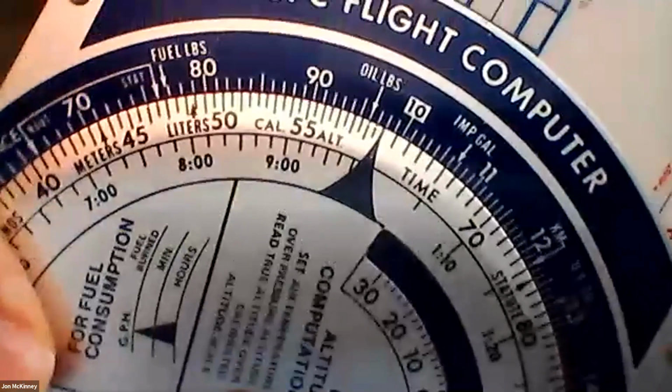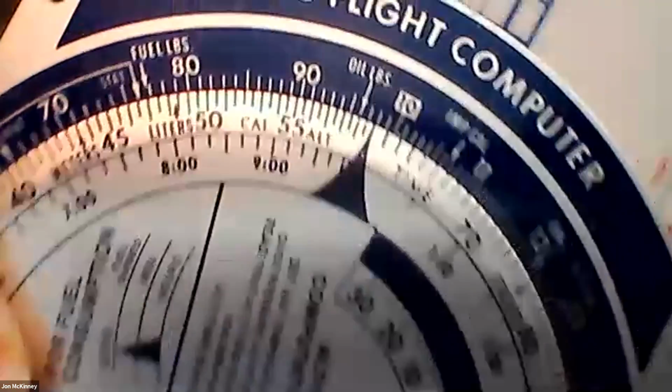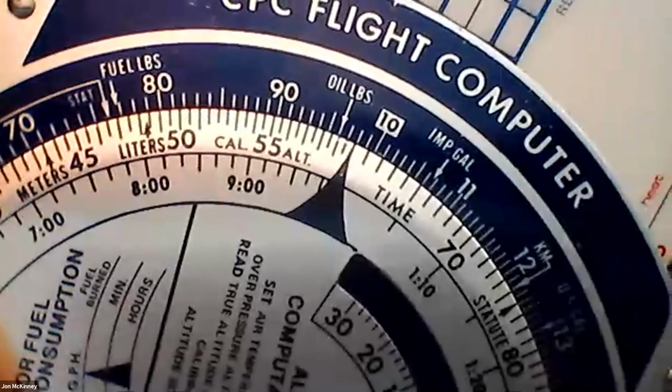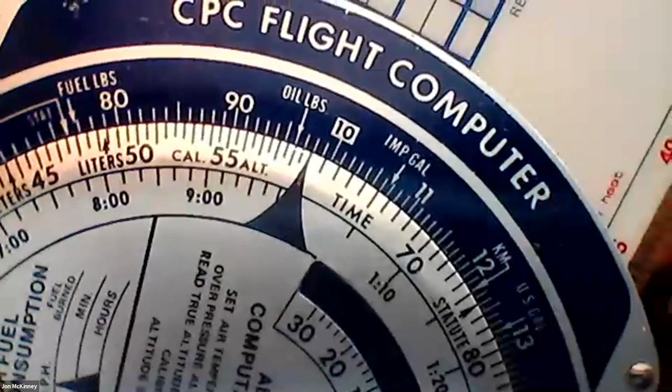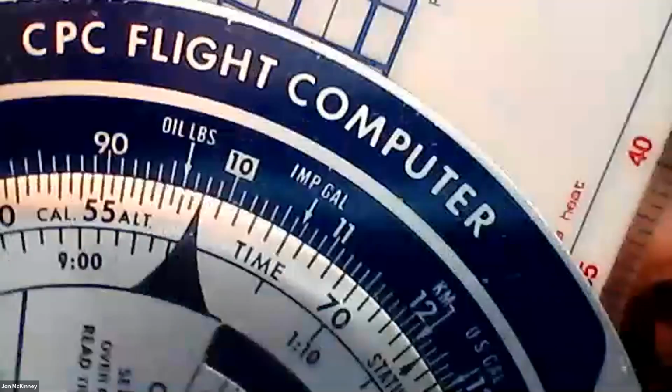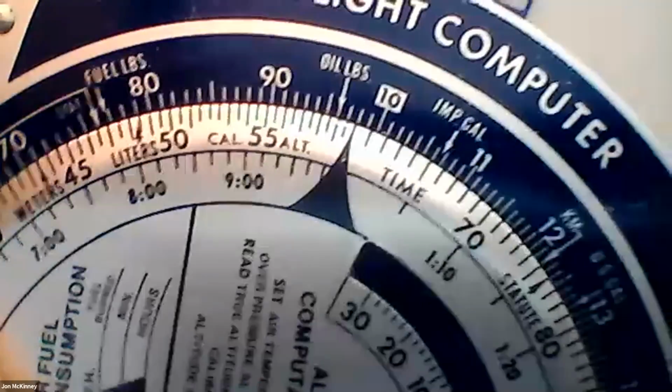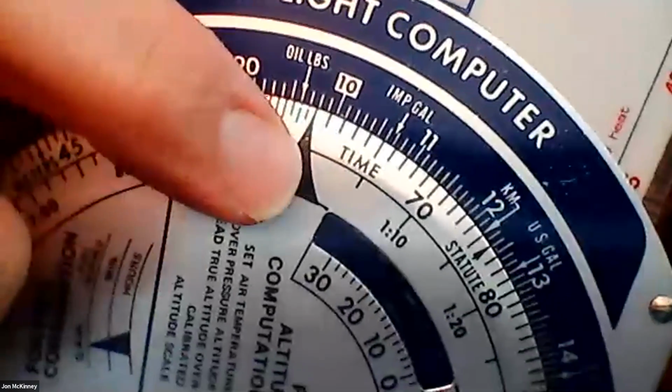So I've established a ratio of 60 minutes on the inner to be 98 nautical miles on the outer. Now that the ratio is set, move your eyes, not the wheel. On the outer, I've established that if I want to go 98 miles, it's going to take me 60 minutes on the inner.